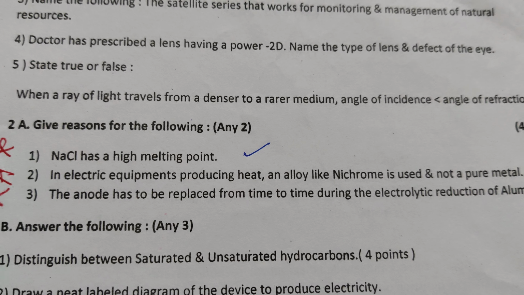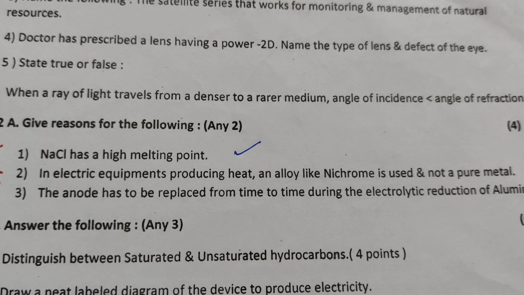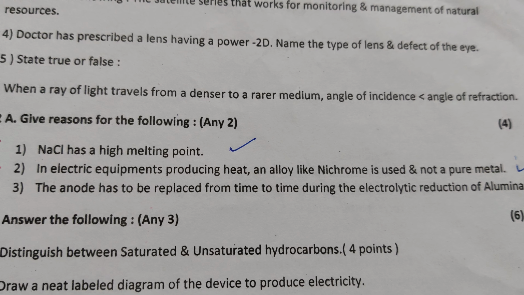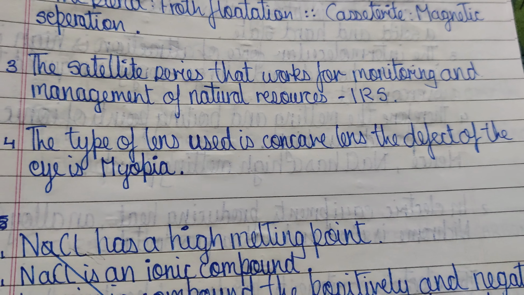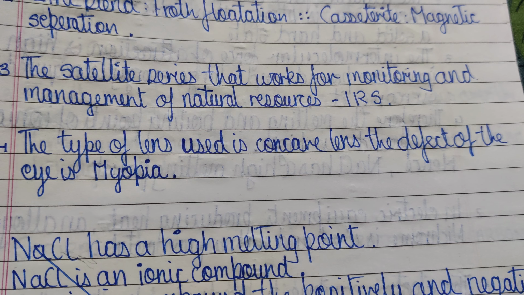A doctor has prescribed a lens having a power of minus 2D. Name the type of lens and defect of the eye. The type of lens used is concave lens. The defect of the eye is myopia.